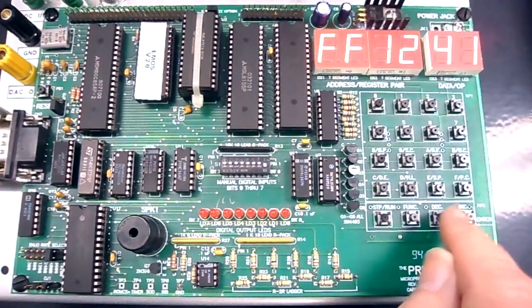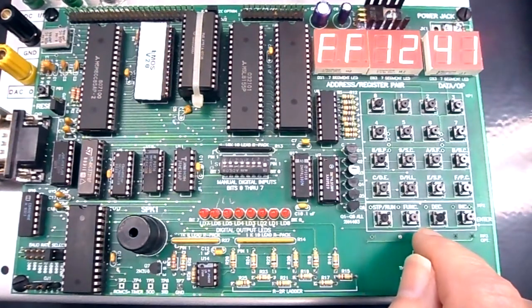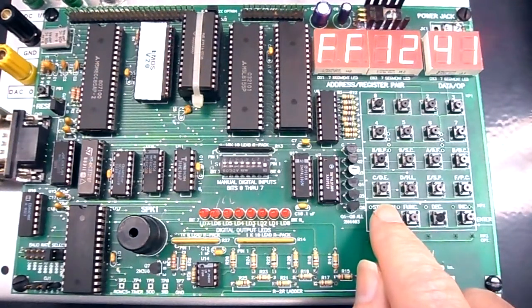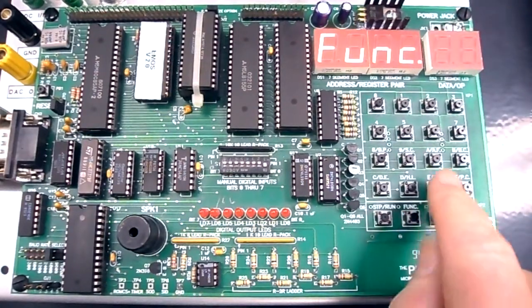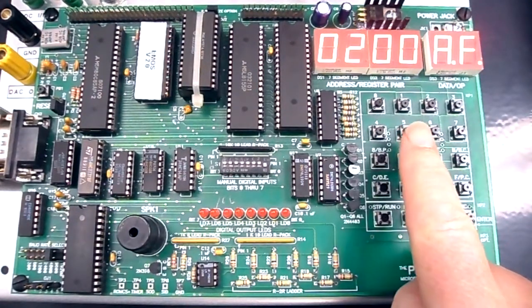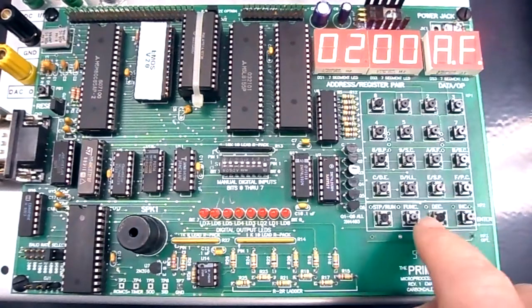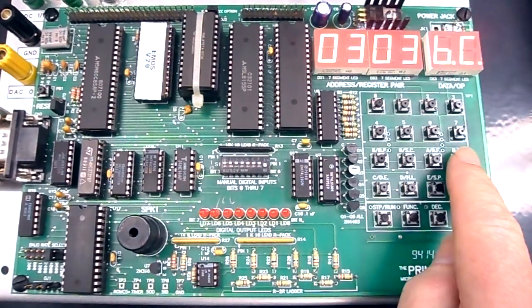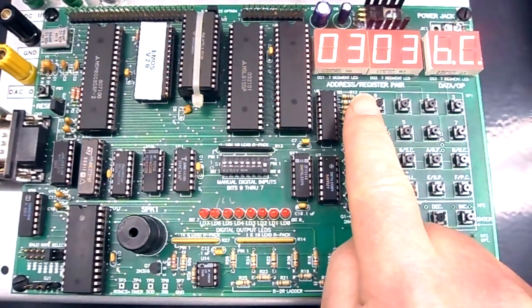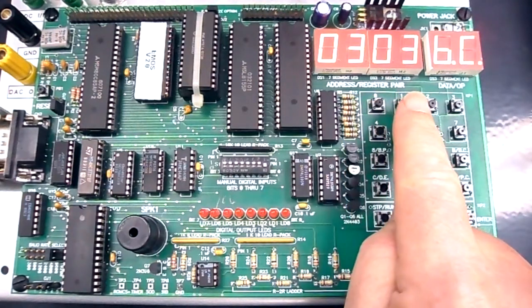Pressing Enter takes us to FF12. So we're going to hit the step button again, and this should move C into B. So checking A, it has 2 that was in B, and checking the BC register pair, you can see that B has the 3 that was in C.